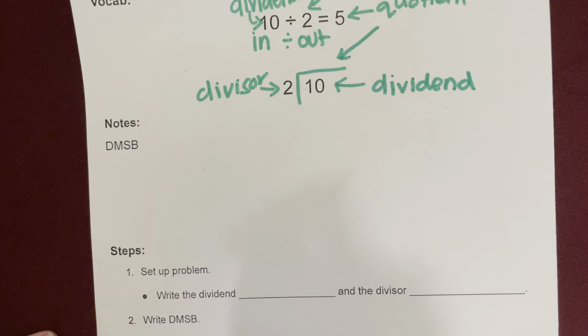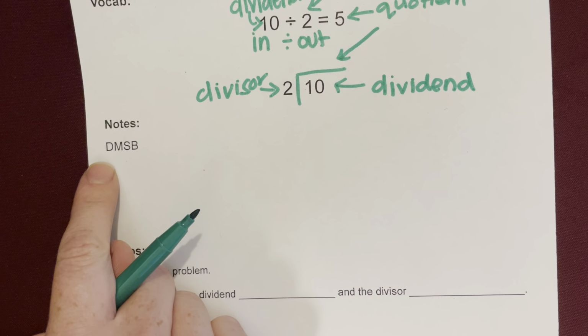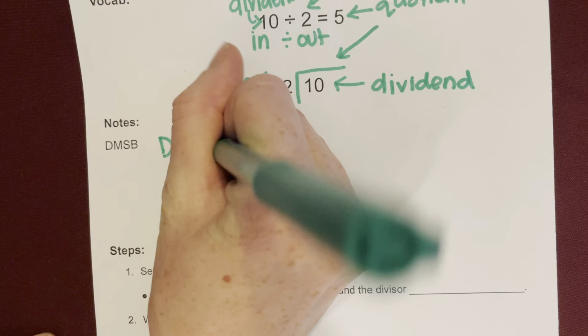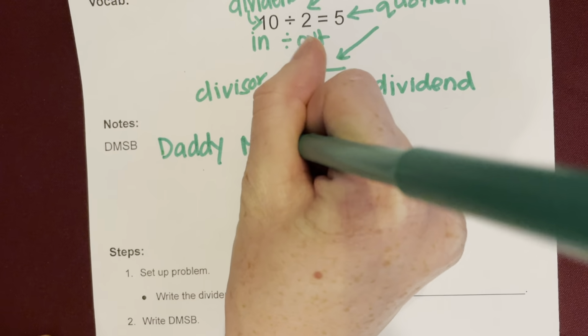We're going to now go on to notes. When we're solving division problems, we're going to use DMSB. And you're going to hear me say, are you using daddy, mommy, sister, brother? That's DMSB. So we have daddy, mommy, sister, and brother.